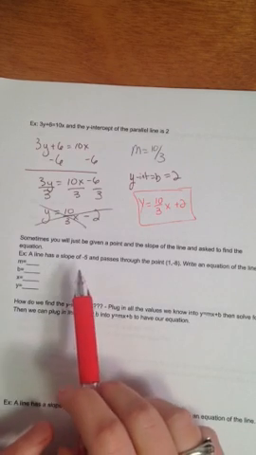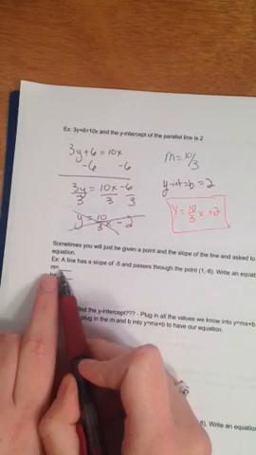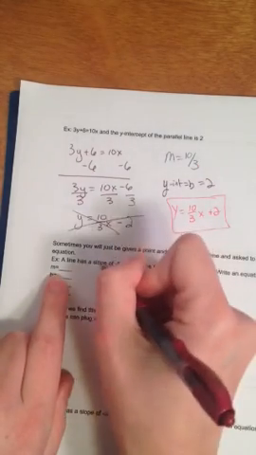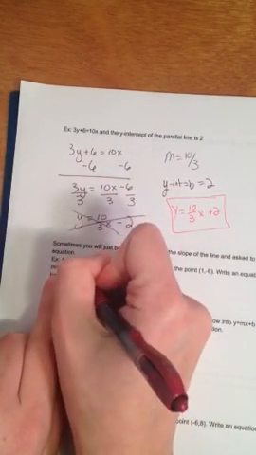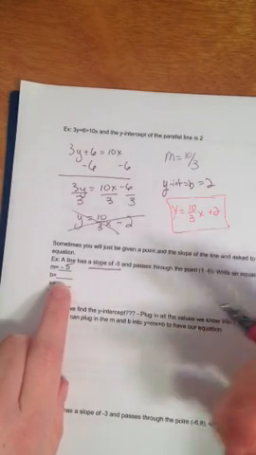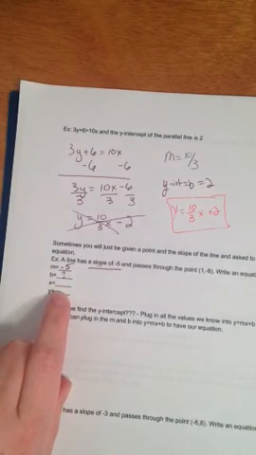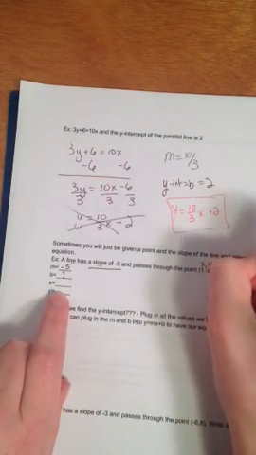So a line has a slope of -5 and passes through the point (1, -8). Write the equation of the line. So I have these nice little boxes for you. M equals what? Well, they told me the slope is -5, so I know m is -5. B, or my y-intercept, they didn't give it to me, so that's my question mark. That's what I need to find out. X, remember these points are x comma y, right?